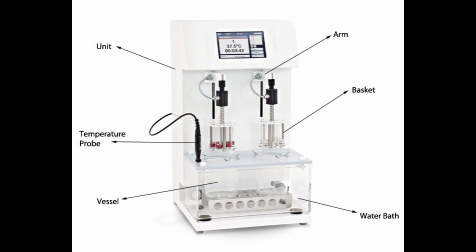Q. How do you know you've hit the endpoint in a disintegration test? Ans. Endpoint criterion: all sample residues have passed through the mesh aperture, leaving only soft masses or insoluble coating fragments on the screen.